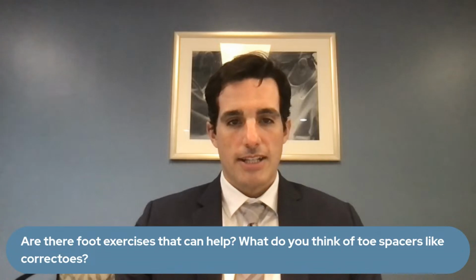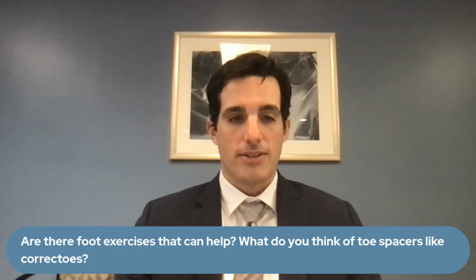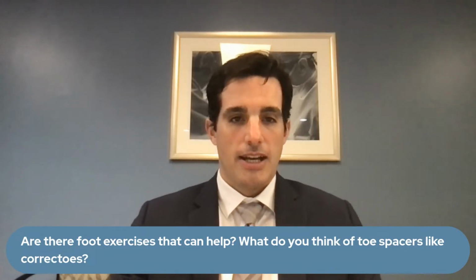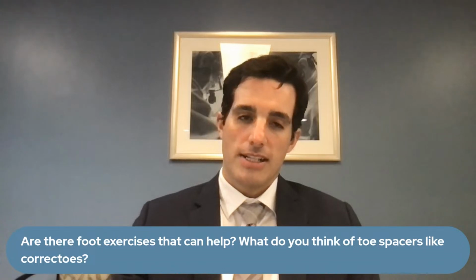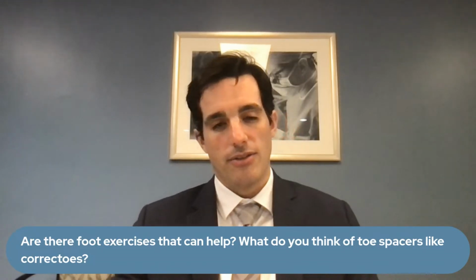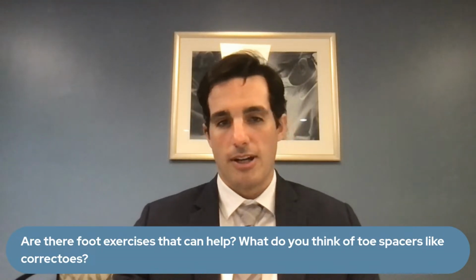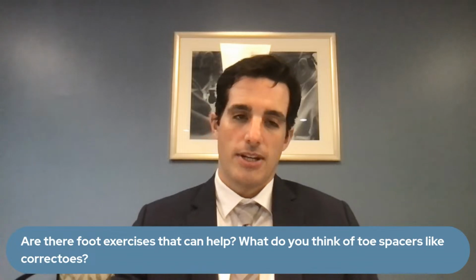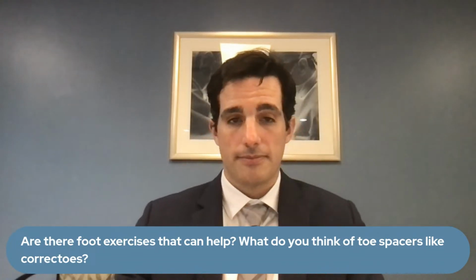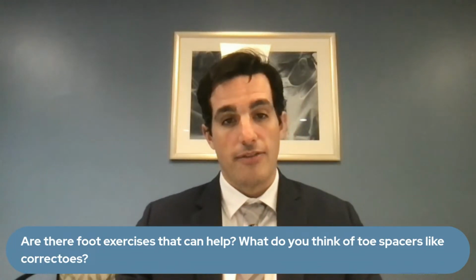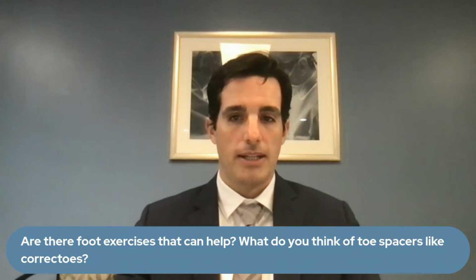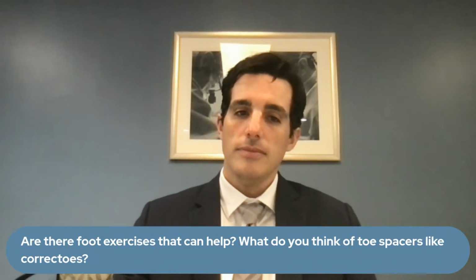Are there foot exercises that can help? What do you think of toe spacers like Correct Toes? There are foot exercises that can help in terms of getting you good strength or arch support or help with the pain in your foot, particularly stretching your calf muscles. Those can all help with forefoot pain if you're having forefoot pain.